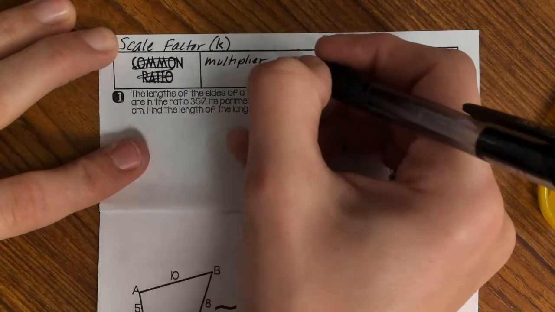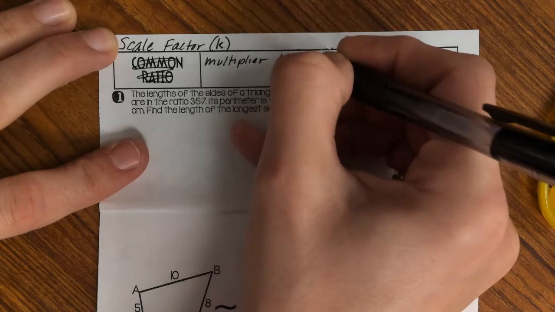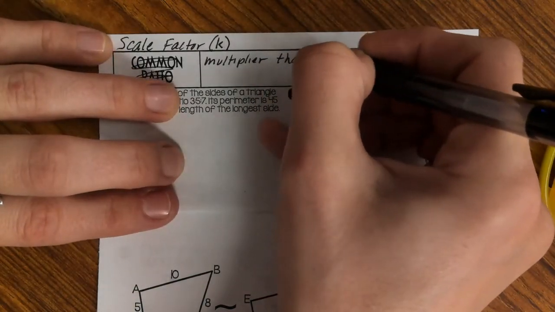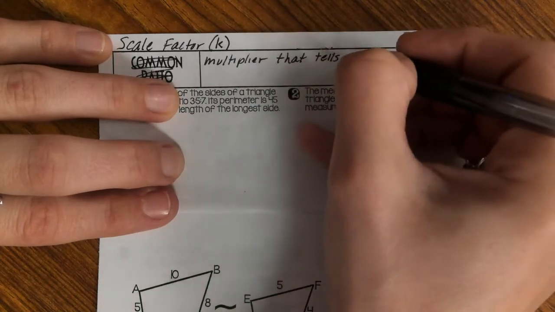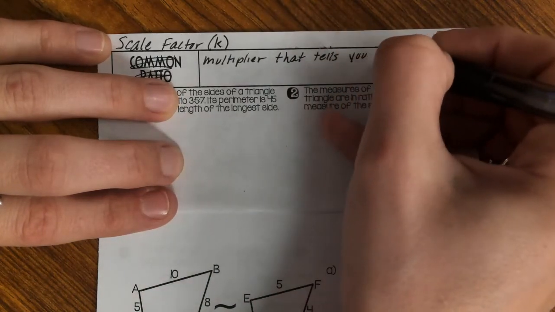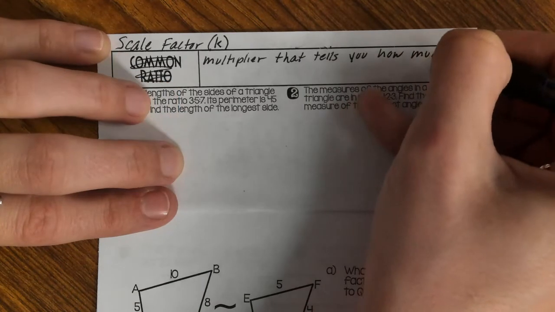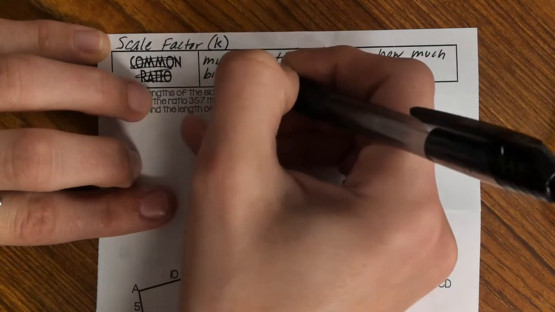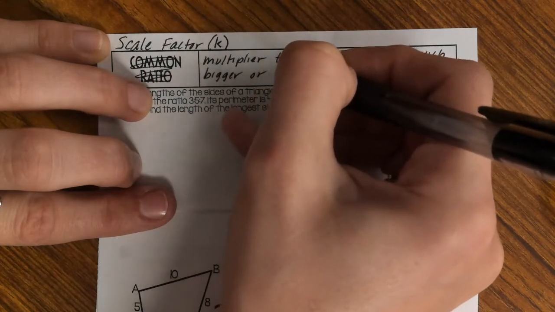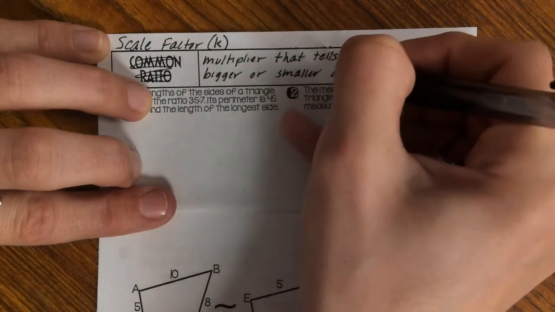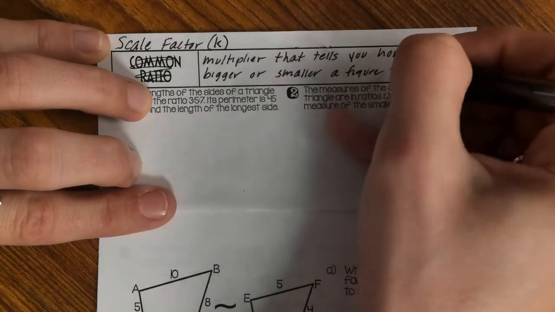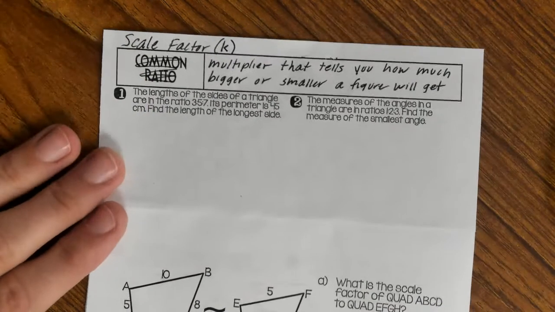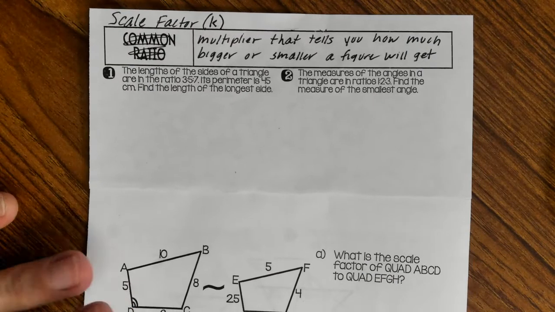It's a multiplier that tells you how much bigger or smaller a figure will get. Now, we will talk more about that in a little bit.